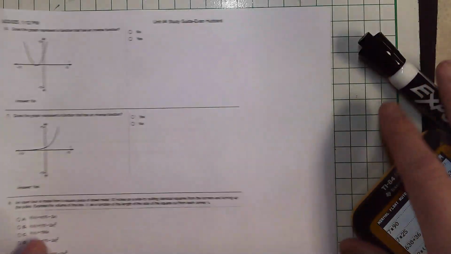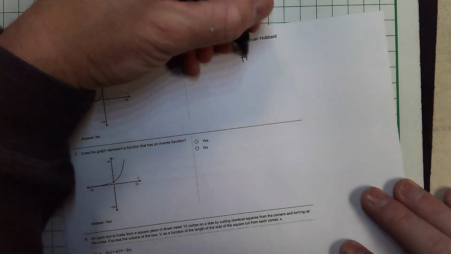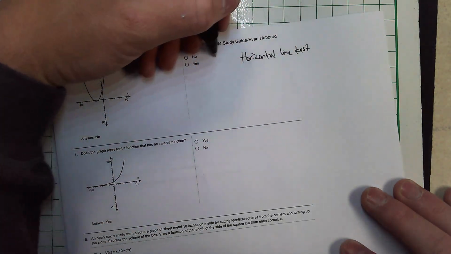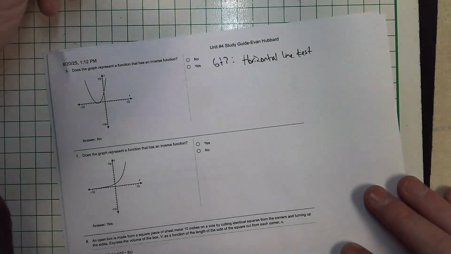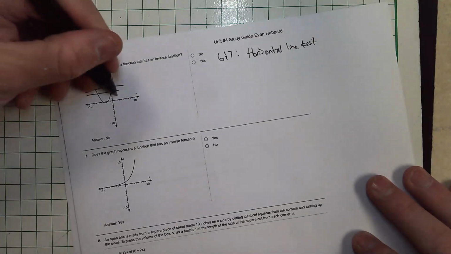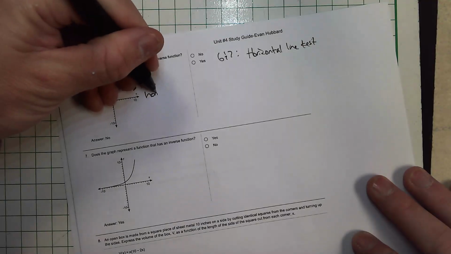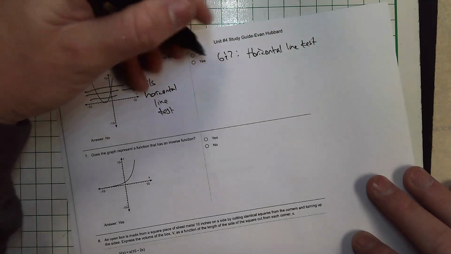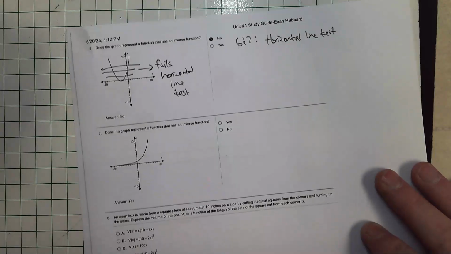Does this have an inverse function? So to have an inverse function, it has to pass the horizontal line test. And this is for problems 6 and 7. Okay, 6 and 7, got them. So horizontal line test. And so this one fails the horizontal line test. So this one's no, because you can draw a horizontal line that crosses more than once.